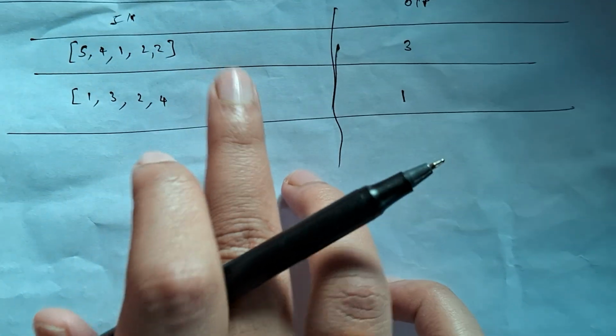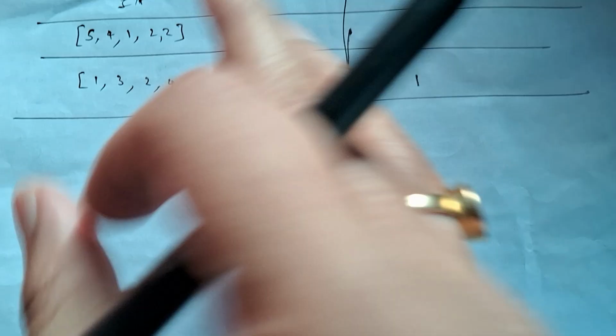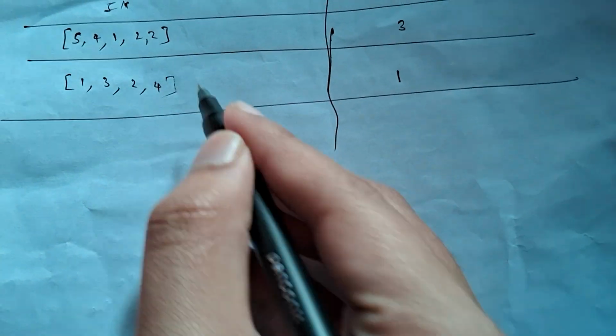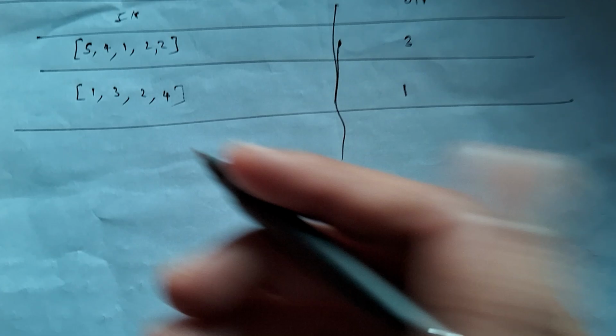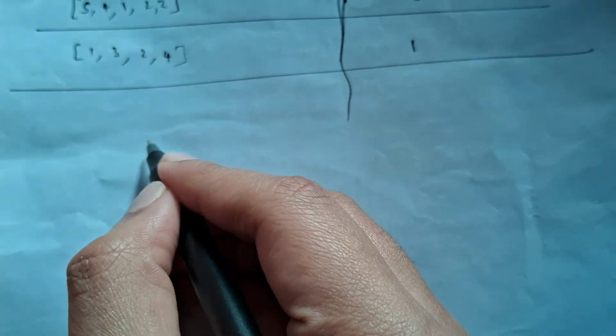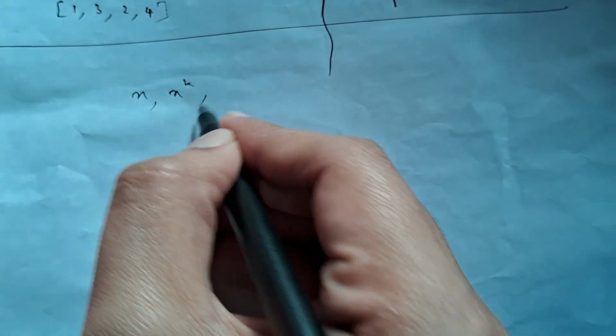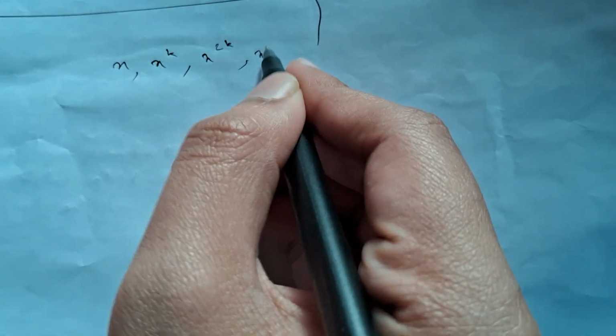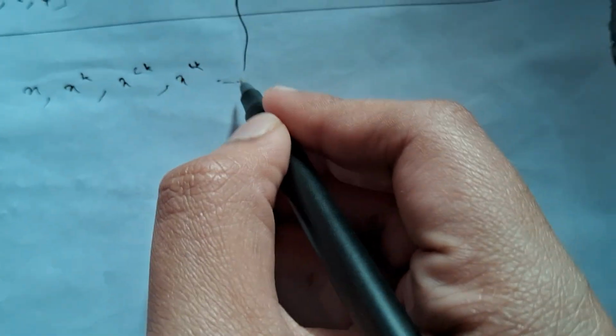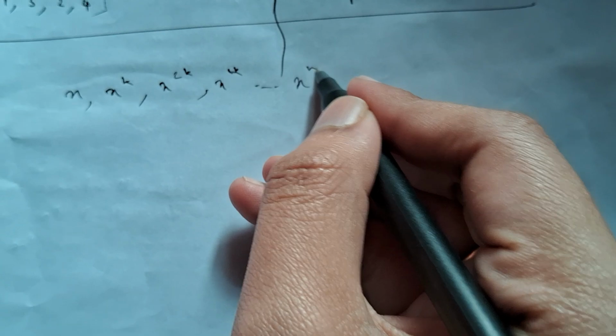The problem is very simple. You're given an array and you have to find a subsequence from the specific array, in any order, and it has to be in the form of x, x to the power k, x to the power 2k, x to the power 4k, dot dot dot till x to the power nk.